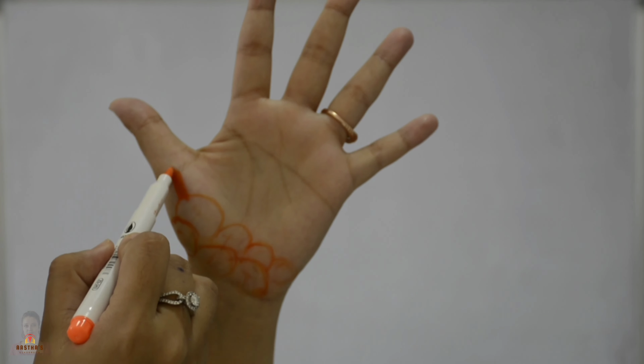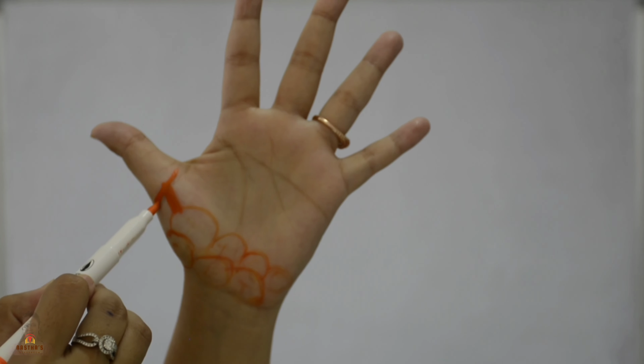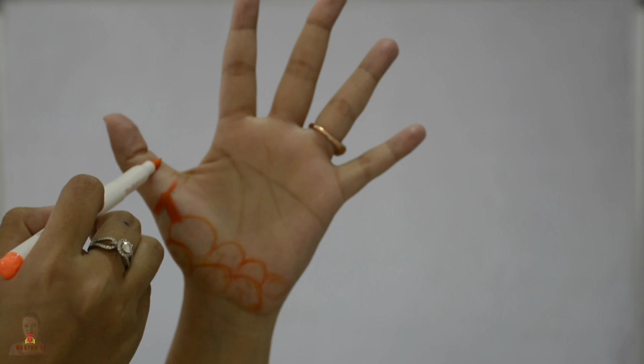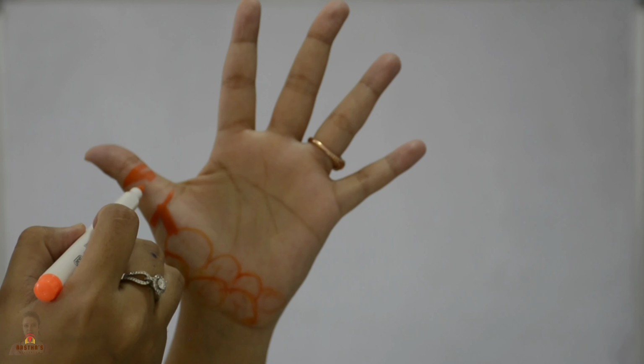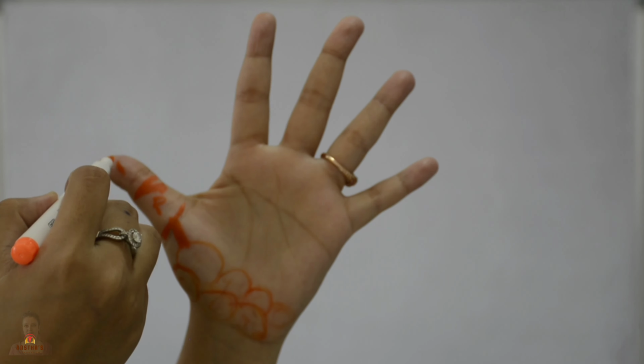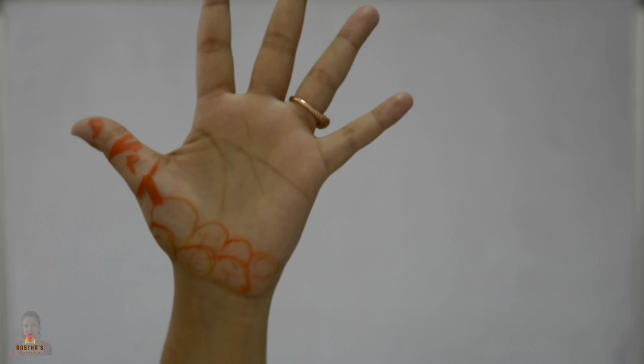And this one is the first metacarpal bone. This is the metacarpophalangeal joint, and this is the interphalangeal joint. So this is the proximal phalanx, this is the distal phalanx. Now let's see the origin and insertion of the muscles.